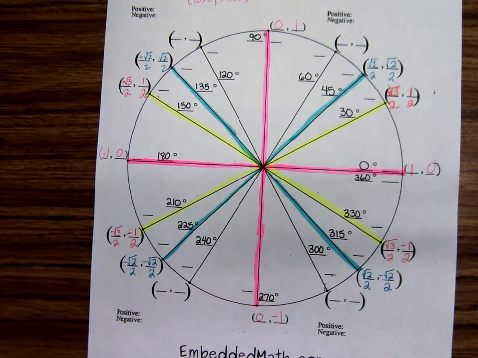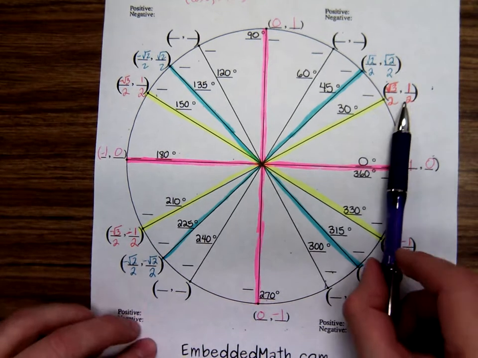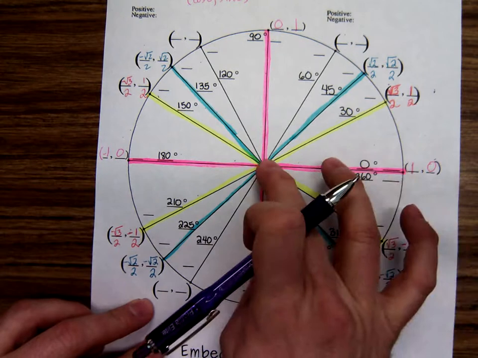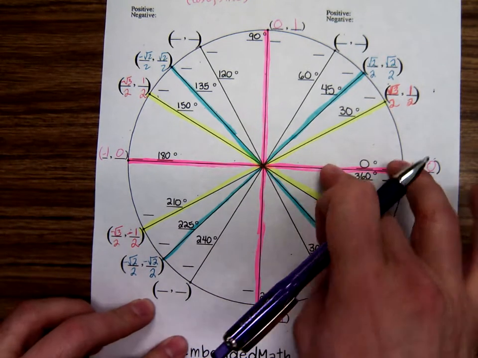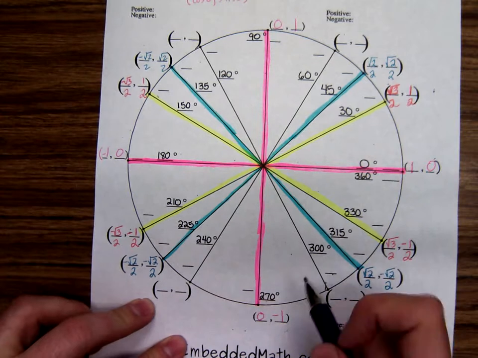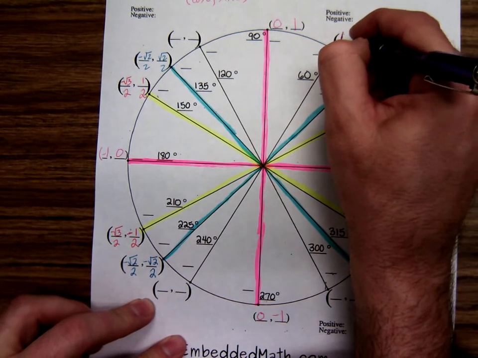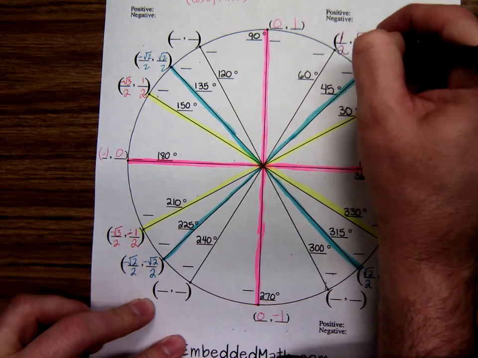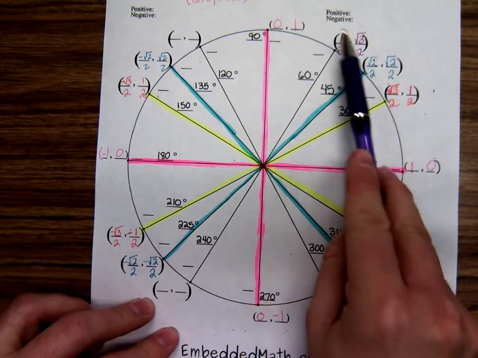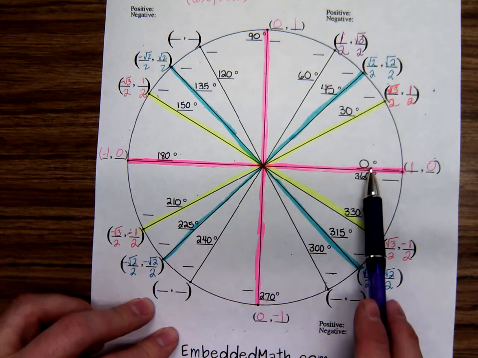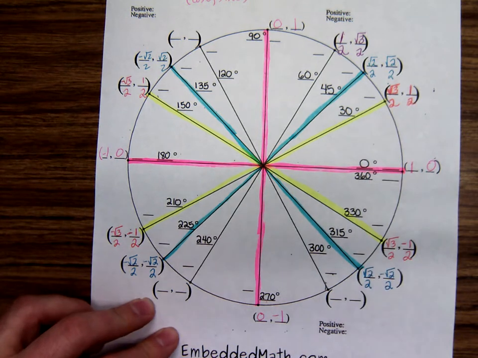Then the four that have 60 degrees as the reference angle, I don't have it colored because all I'm going to do is take the 30 degree ones and switch them. Notice how the horizontal length is smaller than the vertical length. So I'm going to put the smaller number first. That's 1/2, comma, square root of 3 over 2. 1 is smaller than that 3. Like right here, the horizontal distance looks longer than the vertical. That's how I remember it.